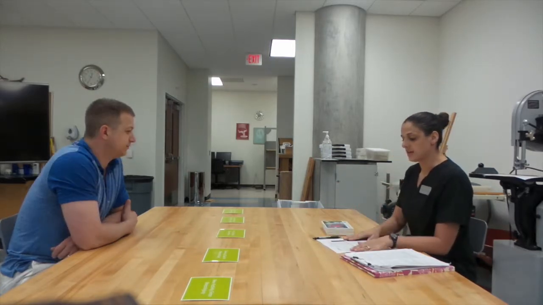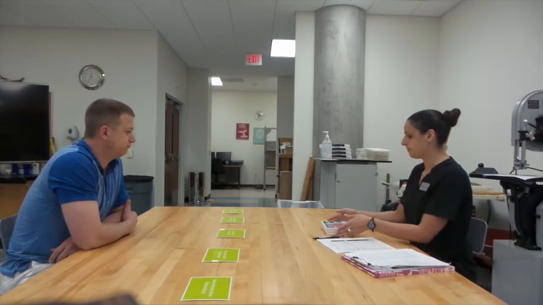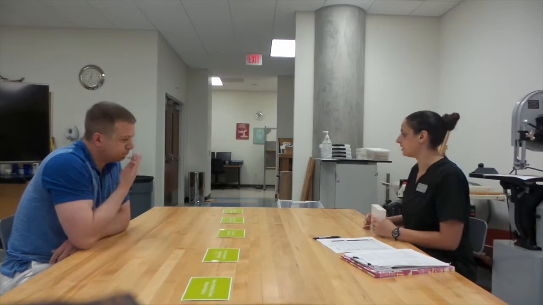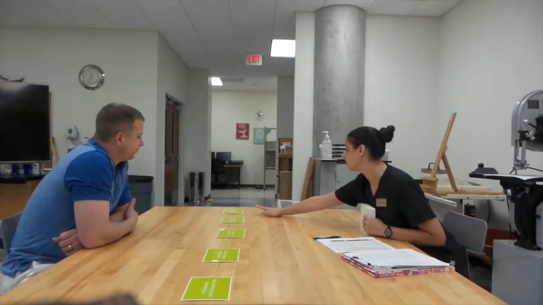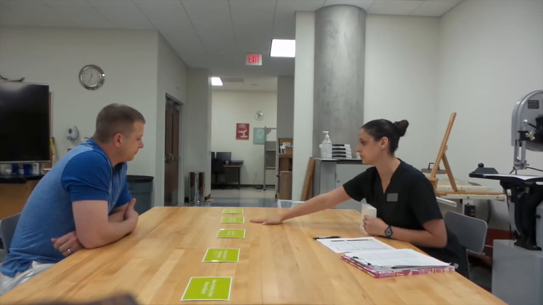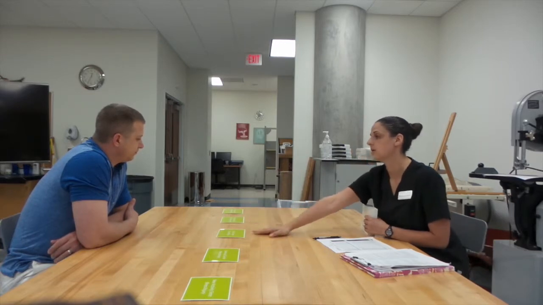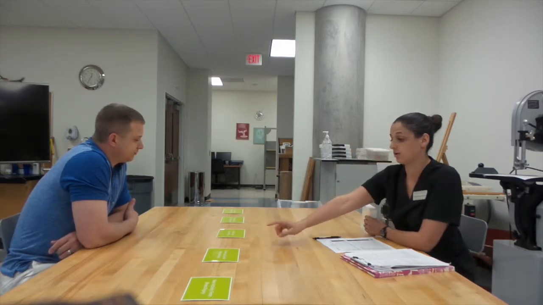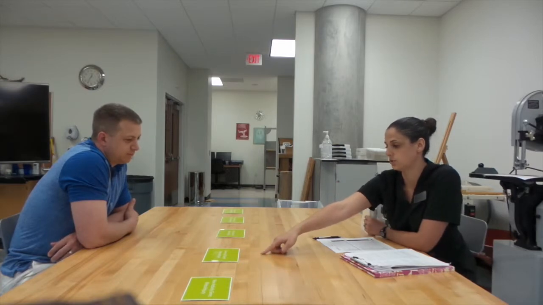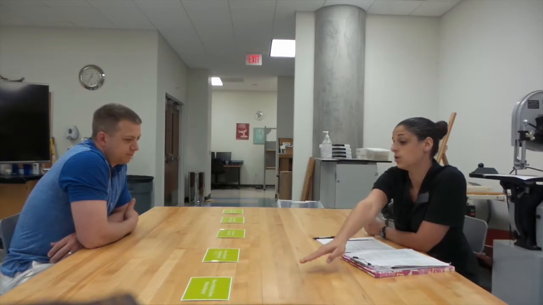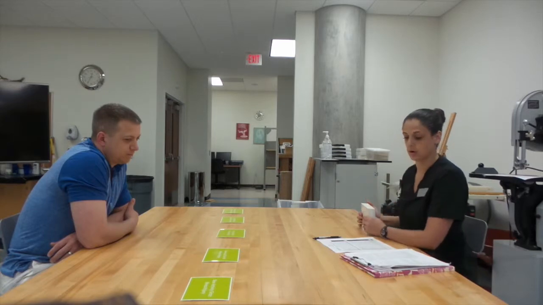We are using the recovering version B of the activity card sort. So what I want you to do is look at these labels. They are: have not done prior to current injury or illness, continued to do during injury and illness, do less since your injury or illness, given up due to your injury or illness, and a new activity that you've done since your injury or illness.